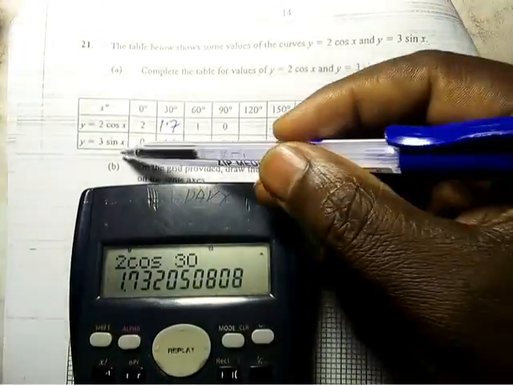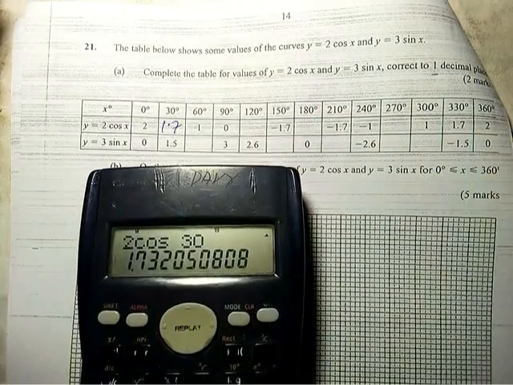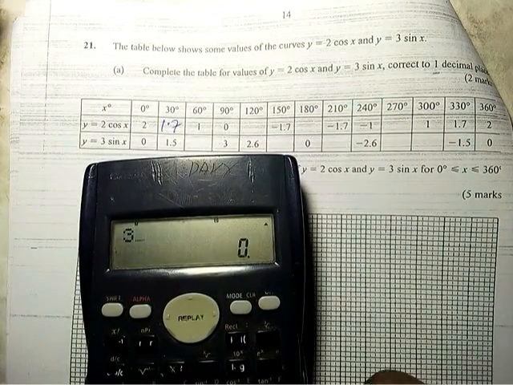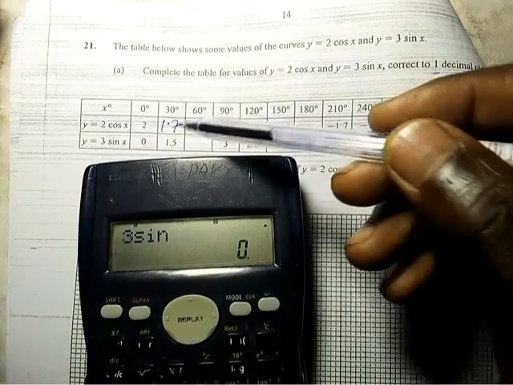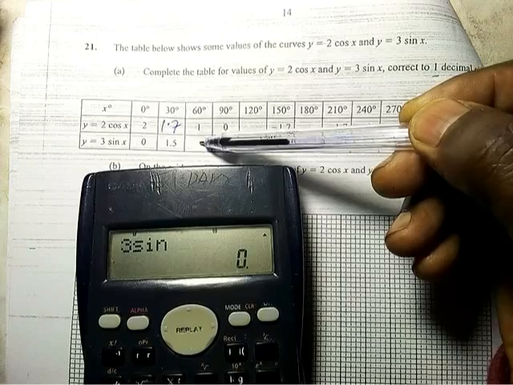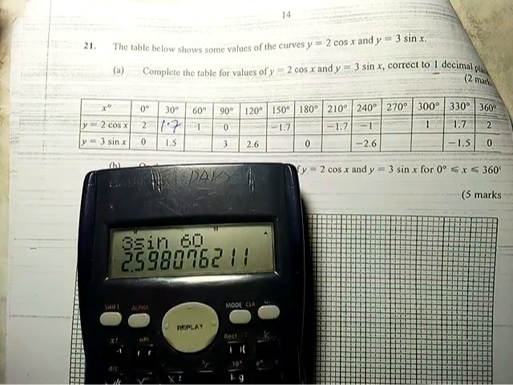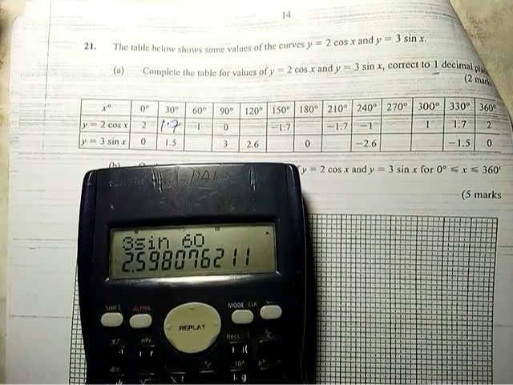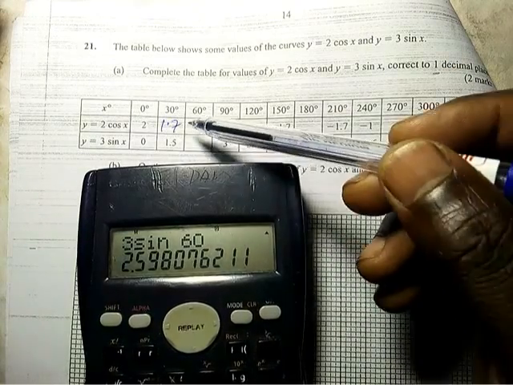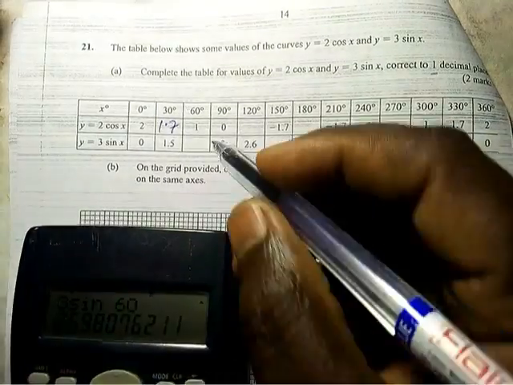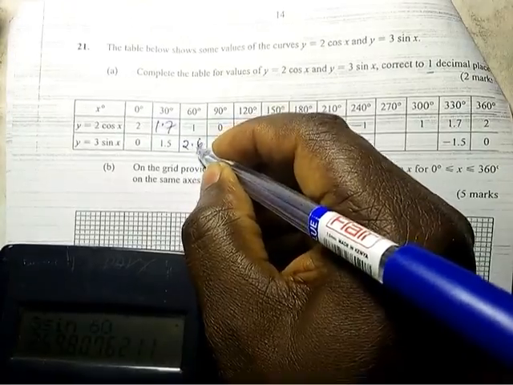So if it is 3 sin x, you press 3 sin x. My x here is 60. So 60, the answer is 2.59. Now 2.59, the 9 can increase this by 1. So the answer here is going to be 2.6. Like that.